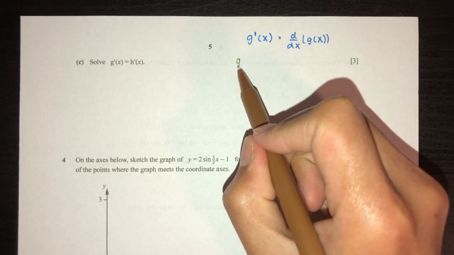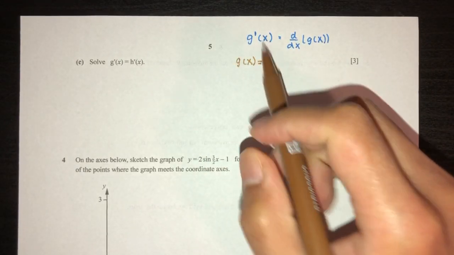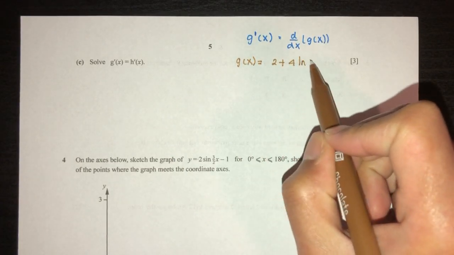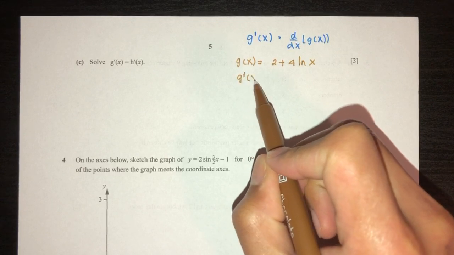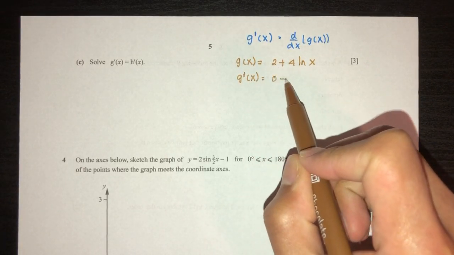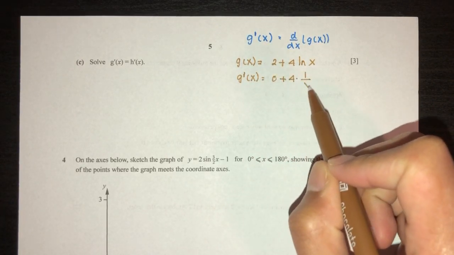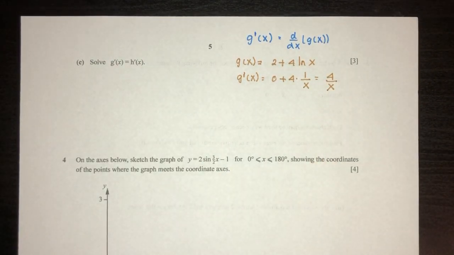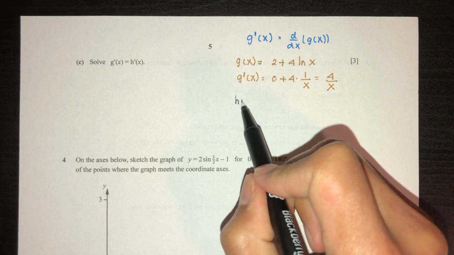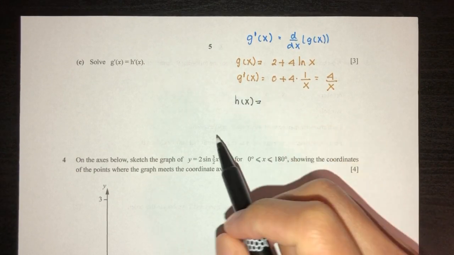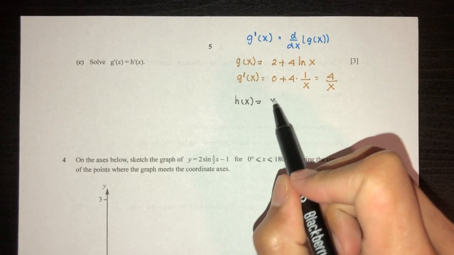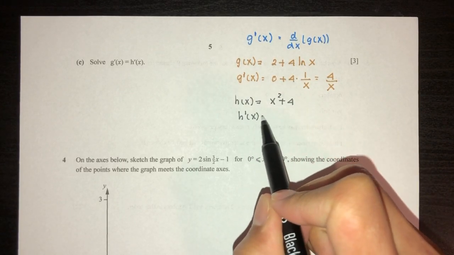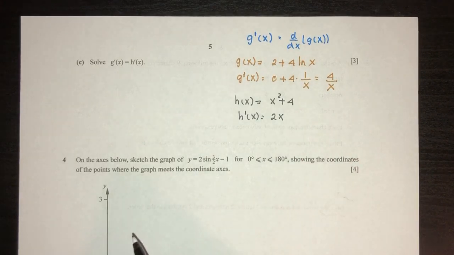So we know g of x is equal to 2 plus 4 ln x. So g prime will be the differentiation of that, which will be 0 plus 4 times 1 over x, which is 4 over x. Now, same thing, we know that h of x is equal to x squared plus 4. So h prime of x will be 2x, right?